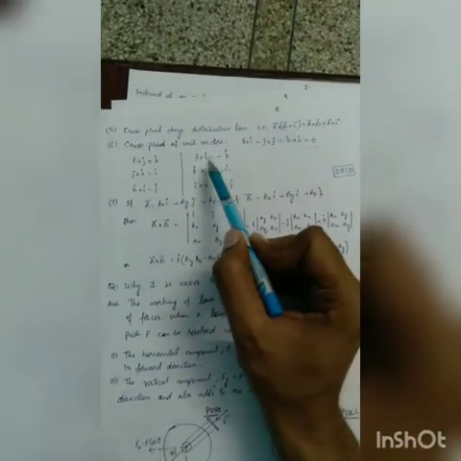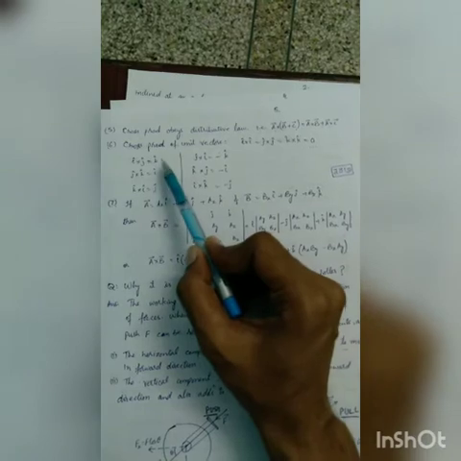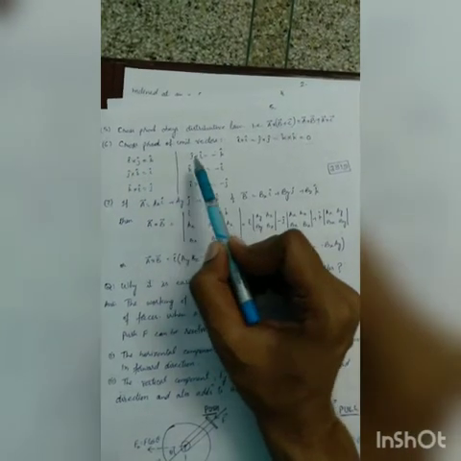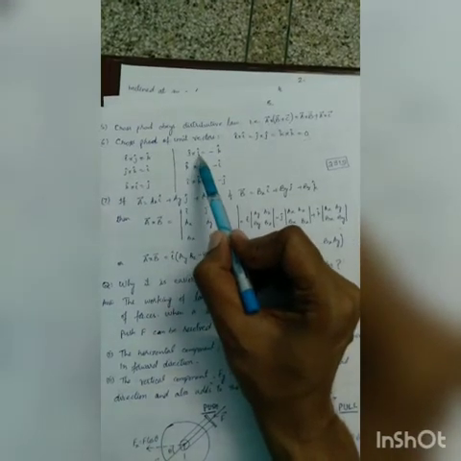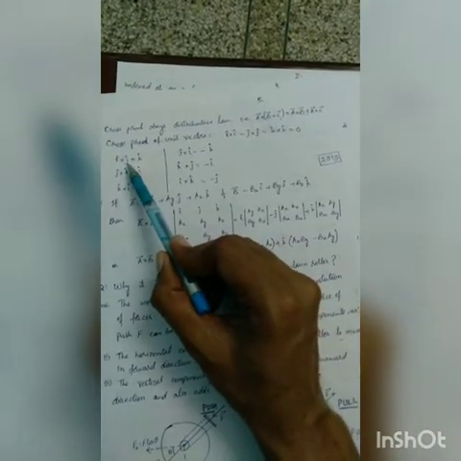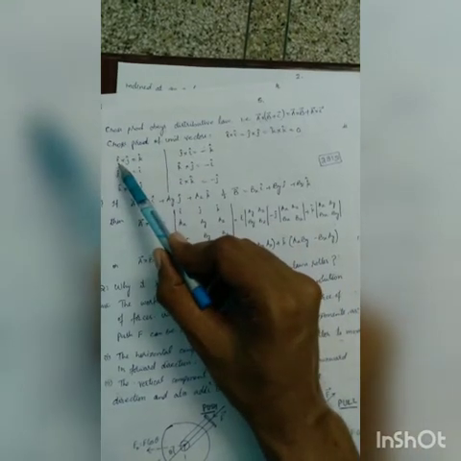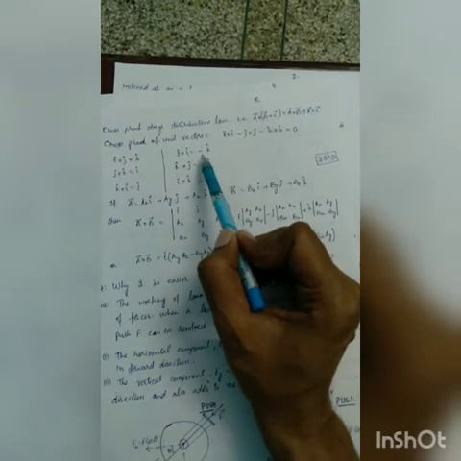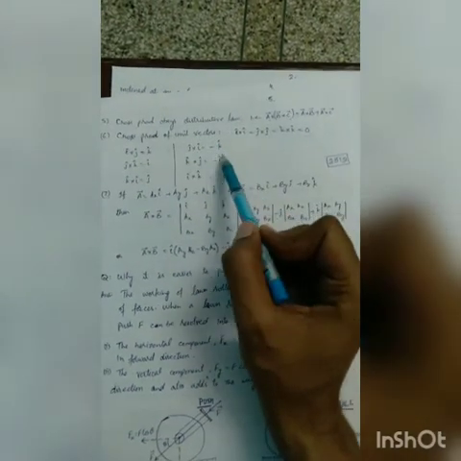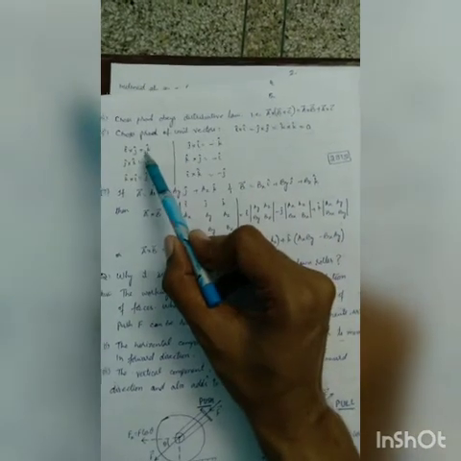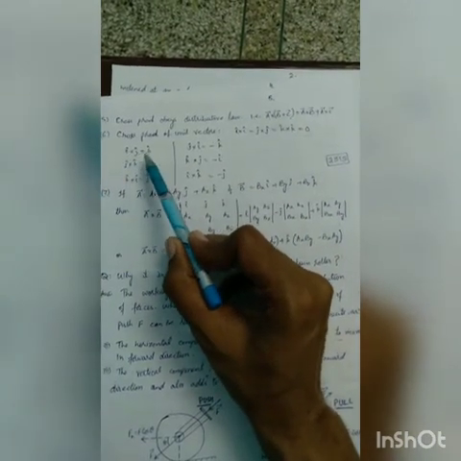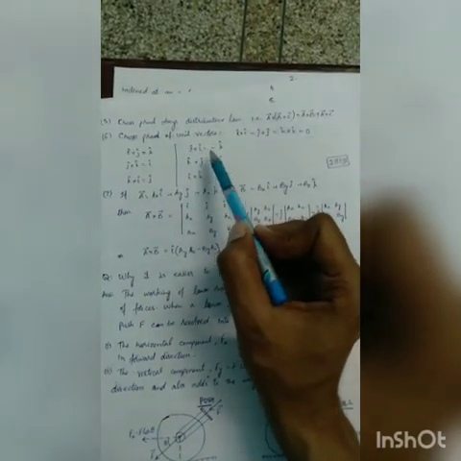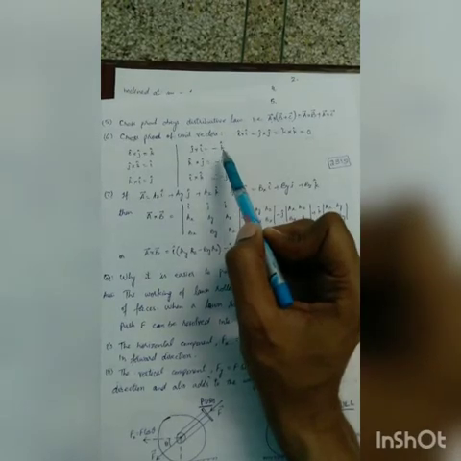And next is the inverse of these unit vectors. We have i cap cross j cap is equal to k cap, but j cap cross i cap, that is, j cap is first and the second is i cap, is equal to minus k cap. Here i cap cross j cap is equal to positive k cap. Here j cap cross i cap is equal to minus k cap.